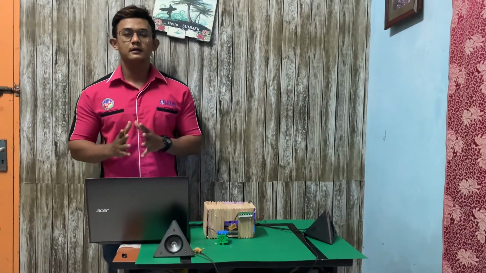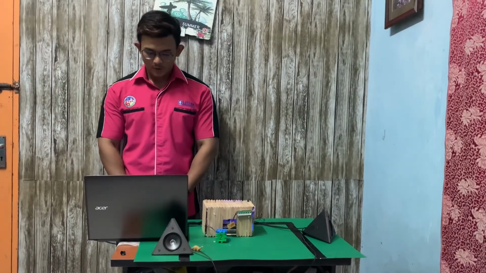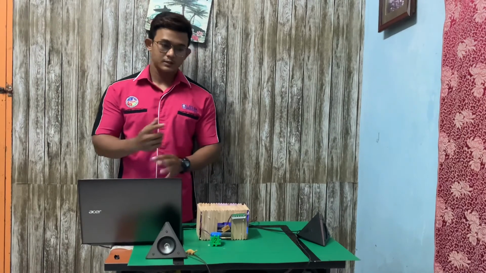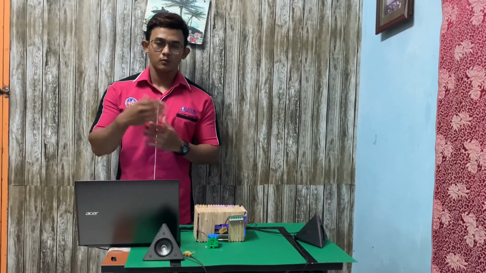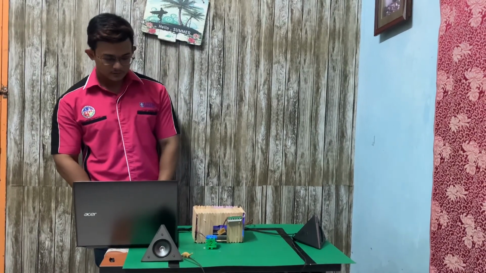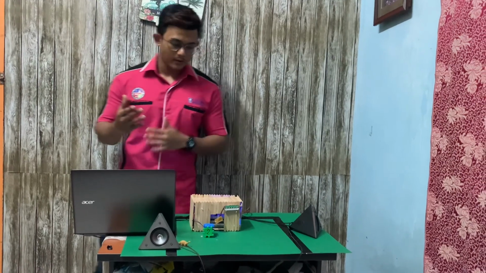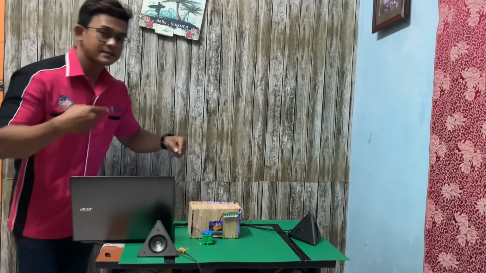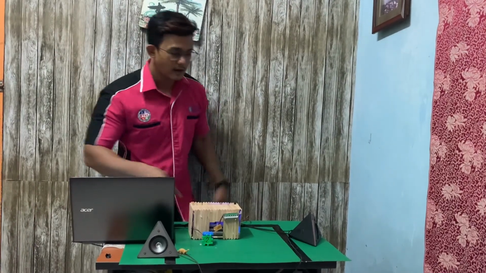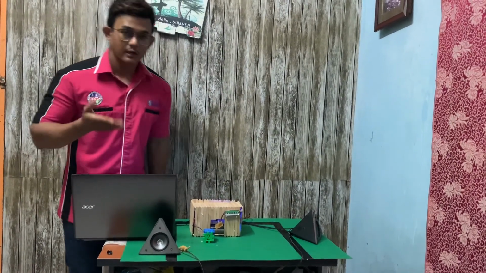The first thing I have to do is send the signal from my laptop to the NodeMCU, which has to receive the signal first to make the whole project work. The second thing is, for example, when an object moves around the sensor, this one is the sensor, which is the IR sensor, this one is the speaker, and this one is the LED. I will show the example.